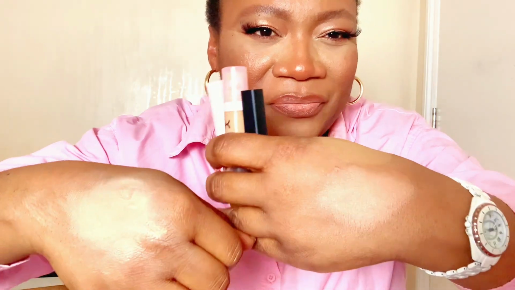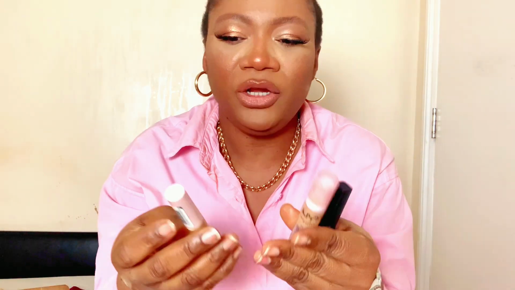Luminous has a little bit of shine, a soft sheen. Cream is just a cream shine, not really any shine per se. This is more like a silky shine, while this is more like cream shine. And the matte is just matte, it has no shine at all. So that's how you tell the difference. The options are all up to you.